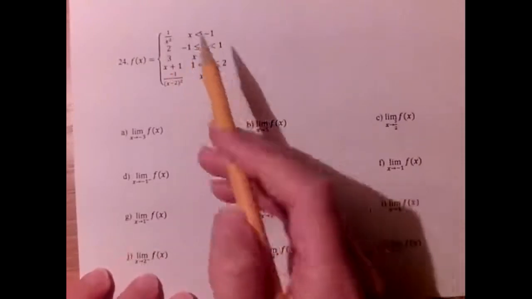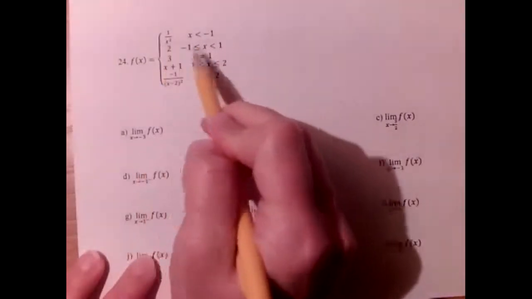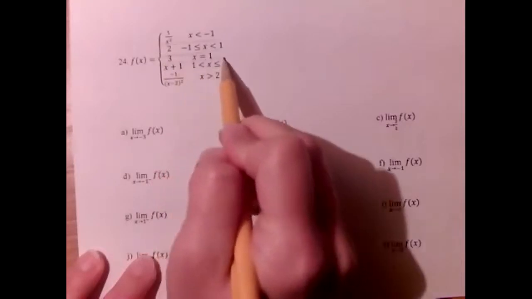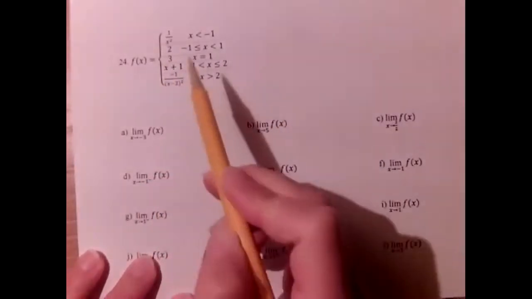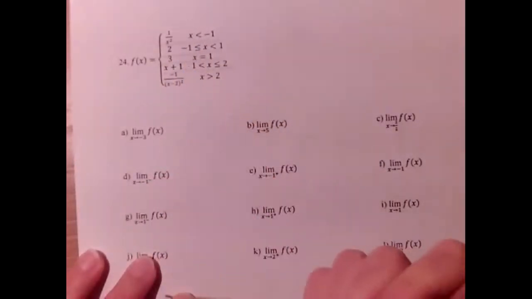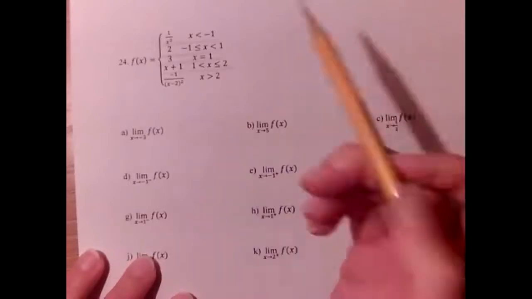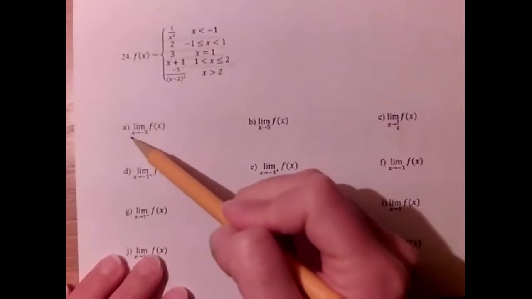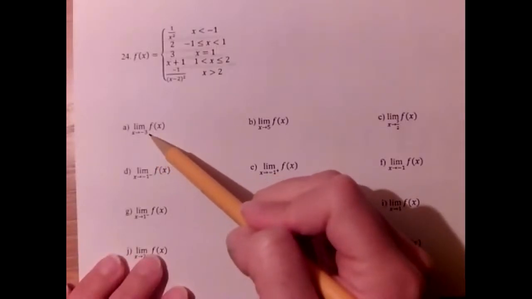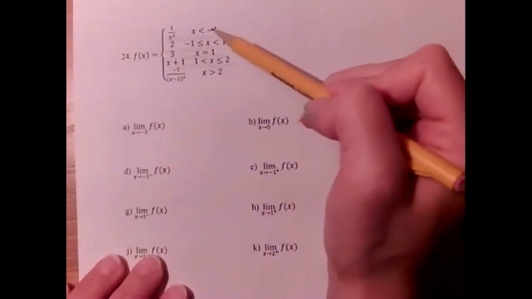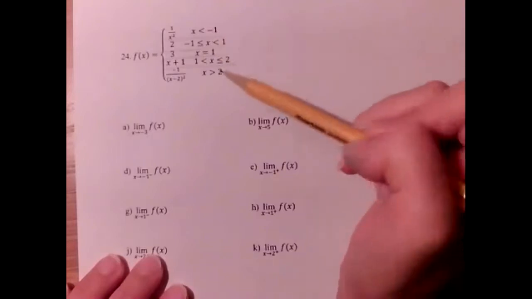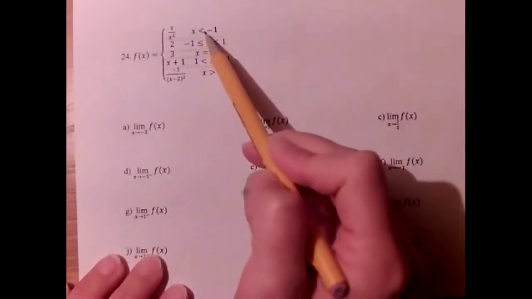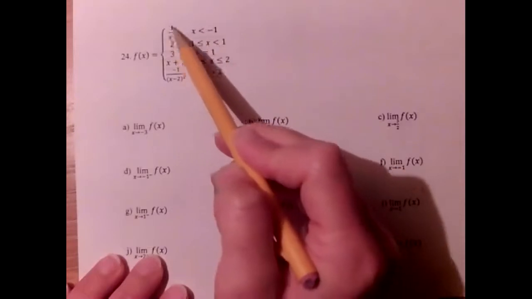I broke this function into like 5 different pieces here. All you have to do is figure out which piece of the function you want to plug into. That's really it. You just make a decision about which piece you're going to plug into. So this first one, we're doing x going to -3. You just have to figure out which section -3 lives in. -3 is less than -1, so that would be the first section.